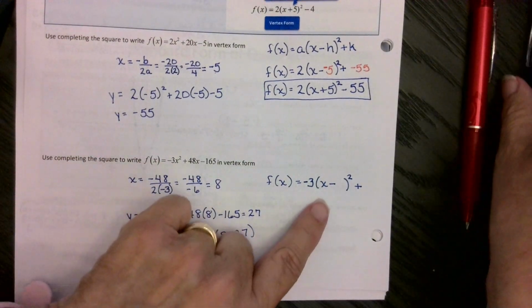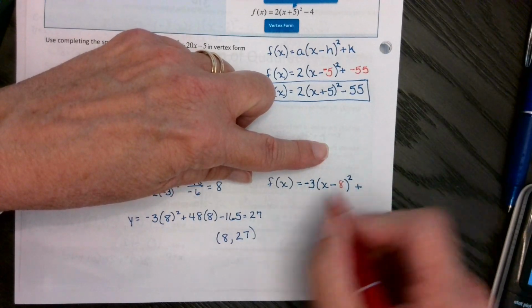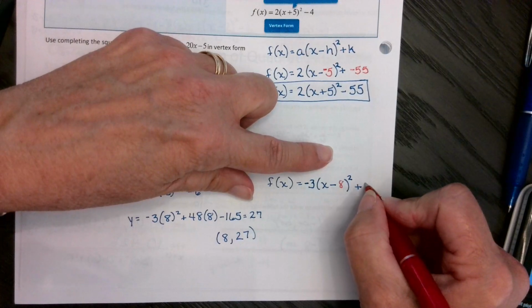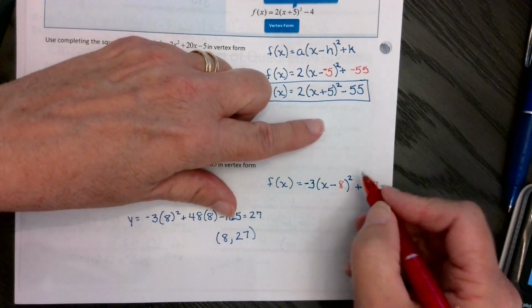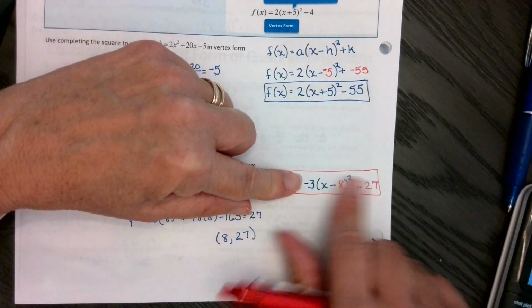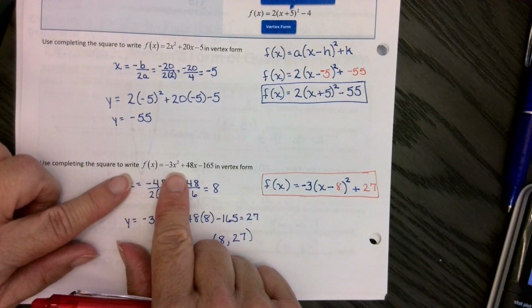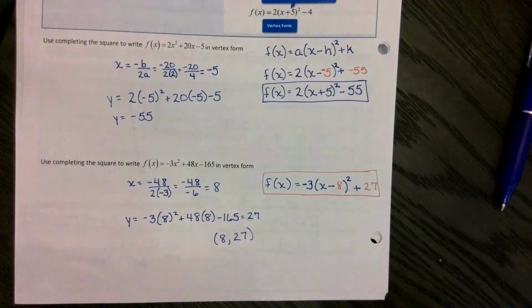So what I'm going to do is, that's 8, and because that's a positive 27, it's plus 27. And I just wrote it in vertex form. You know, if I multiplied all this out, if I simplified this, it would look like this. We just don't.